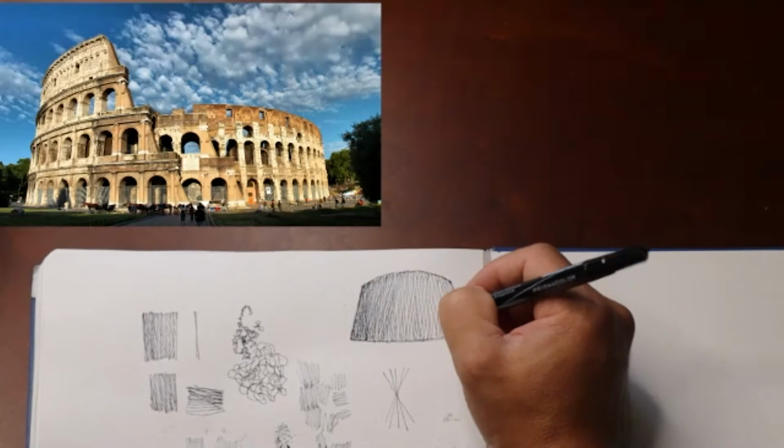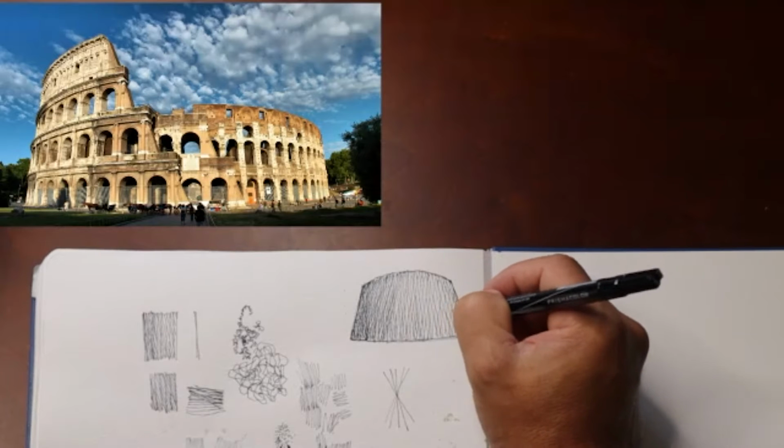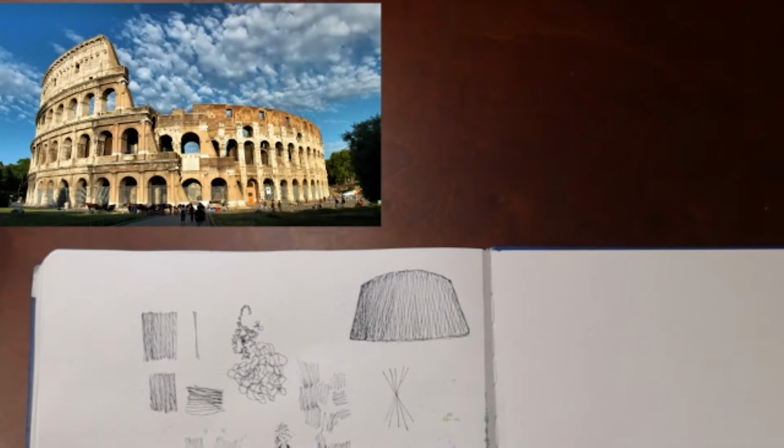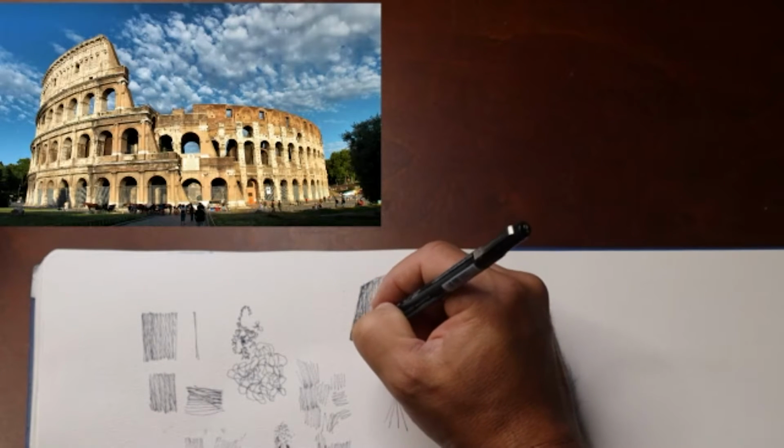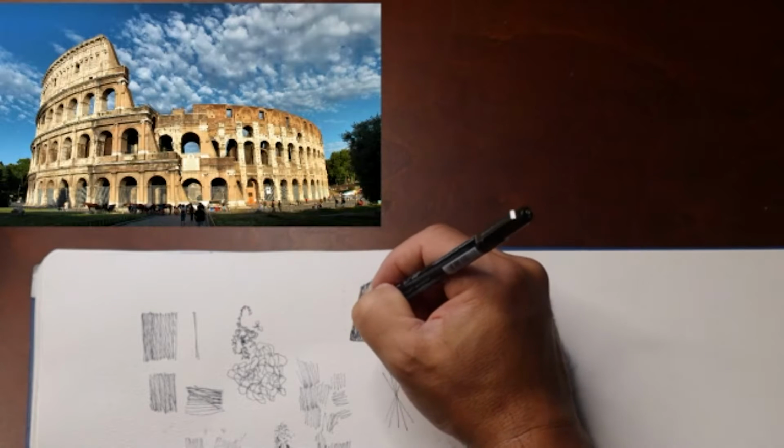And just take it even lighter, because it's not necessarily the full line that you want to do. And I think I need one more area of cross hatch that is going to add just a little extra angle to this.